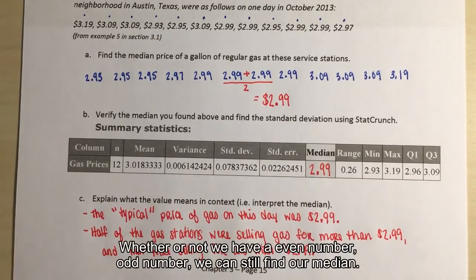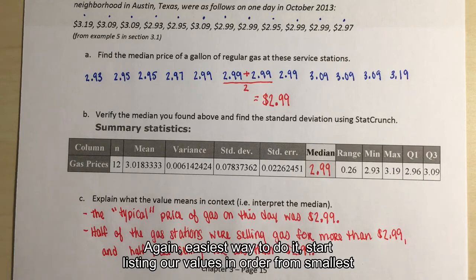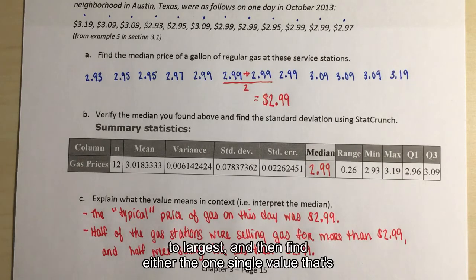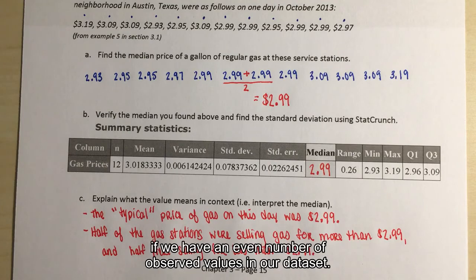All right, so whether we have an even number or an odd number, we can still find our median. It's still pretty easy to find by hand. Again, the easiest way to do it is to start listing our values in order from smallest to largest, and then find either the one single value that's in the middle, or average the two middle values if we have an even number of observed values in our data set.